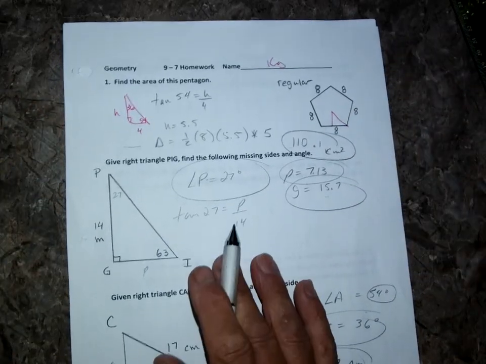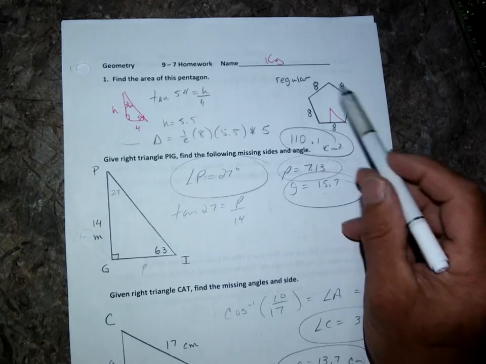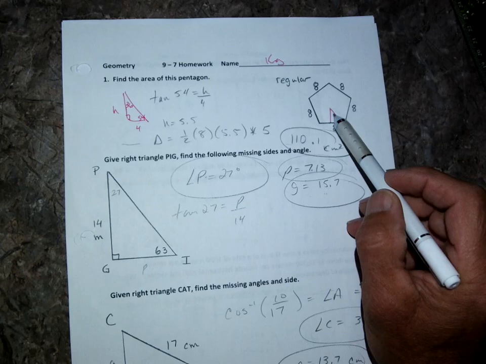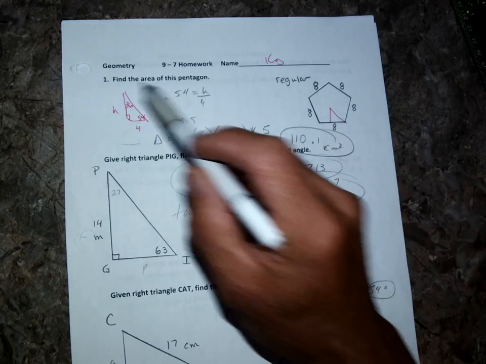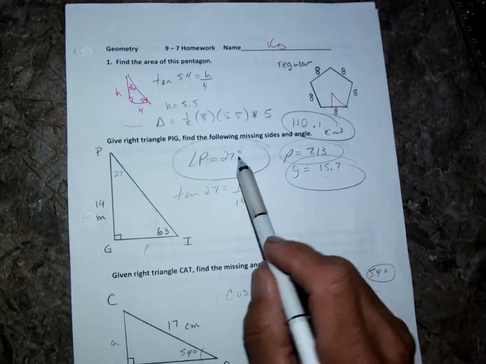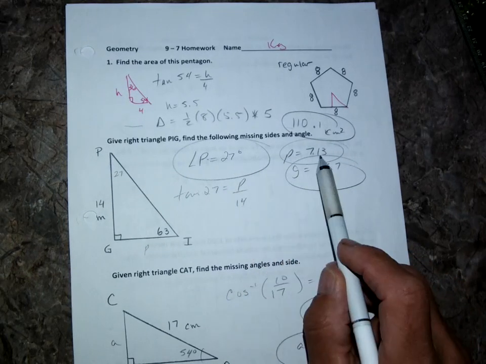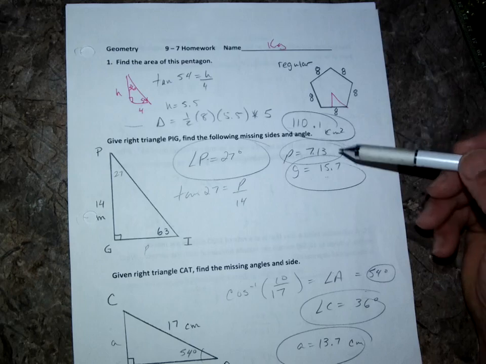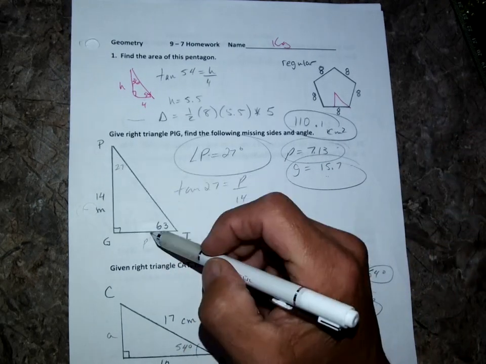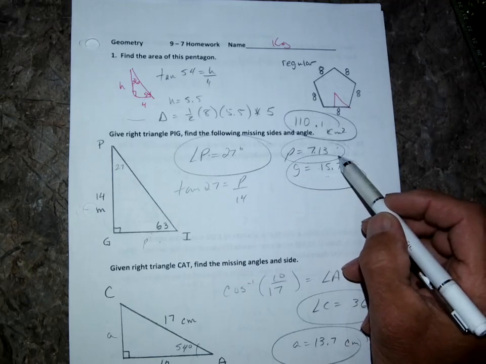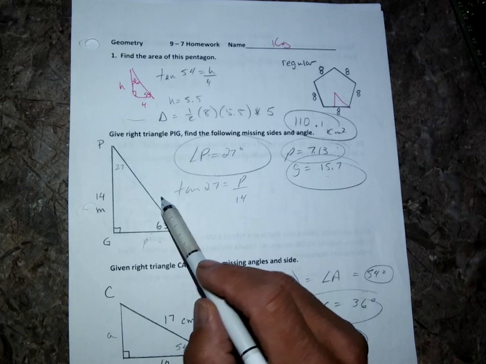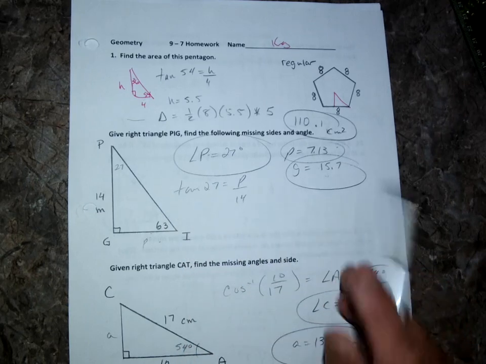All right, here's yesterday's homework. Here's what I did on number 1. I found the area of this, and I knew that all of these angles were 72, okay? And so 36, 54, and so the answer is 110.1. Angle P is 27, that was easy, and then I used, I think it was sine or cosine. A little p would be this side opposite of angle P. I had that to be 7.13. Little g, I probably just used Pythagoras theorem to get little g. I could have used sine or cosine to get a 15.7.